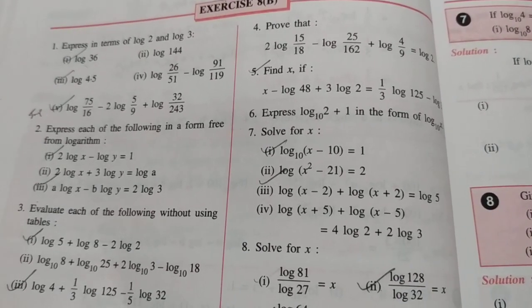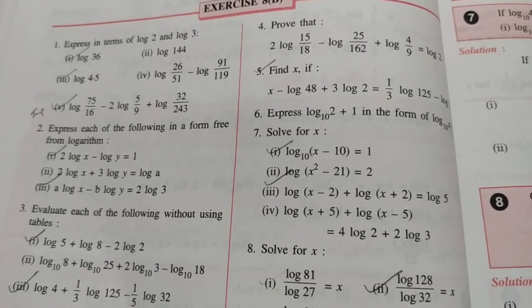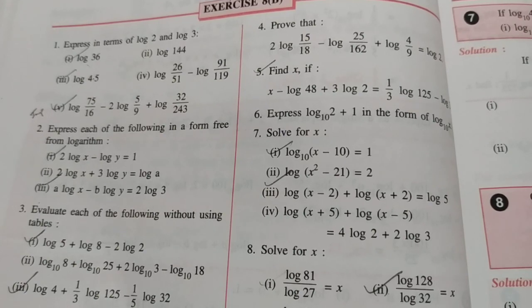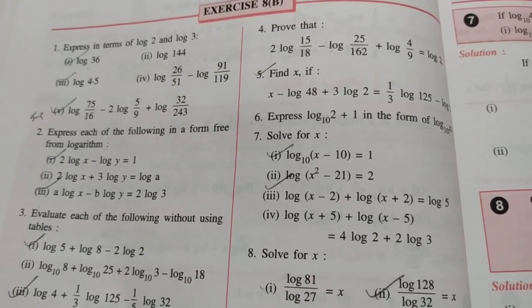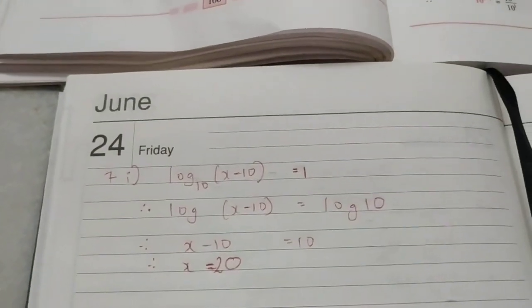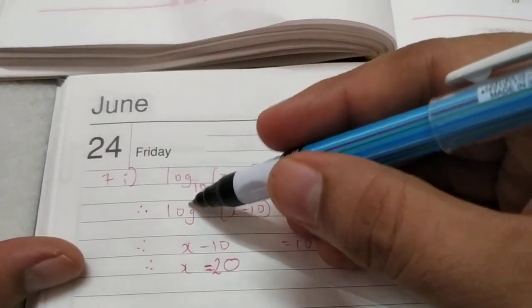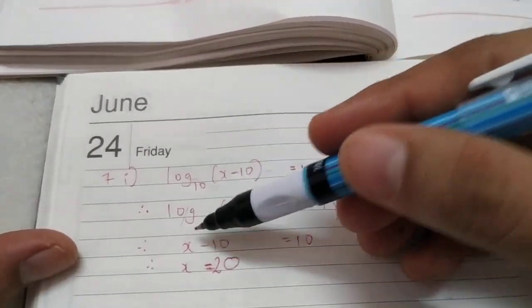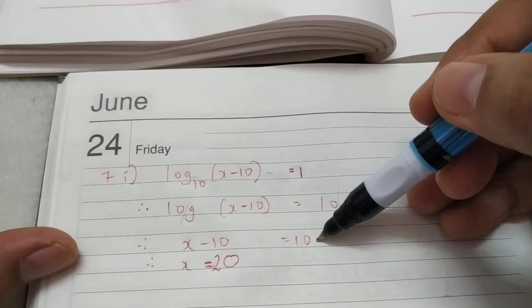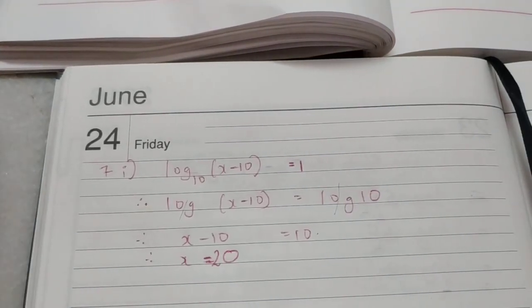Now 7.1, solve for x. That means we have to find the value of x. If only I had log on both the sides, LHS and RHS, I could get rid of it by comparing. Well, 1 is indeed log 10. And I'm no longer writing the base as 10, it's understood. And the log disappears, so I'm getting x minus 10 is equal to 10. Minus 10 shifts and becomes plus 10, x is equal to 20 is the answer. Easy peasy, isn't it?